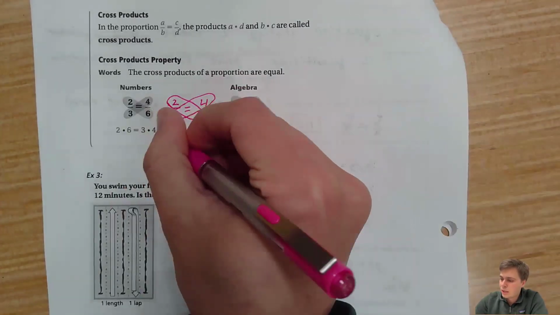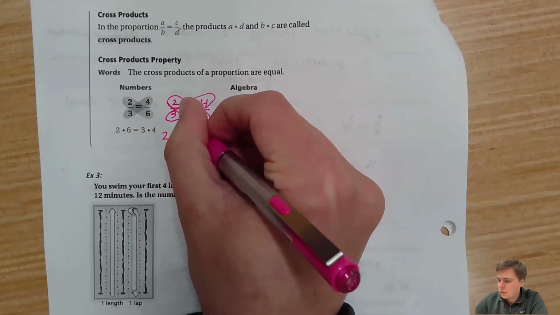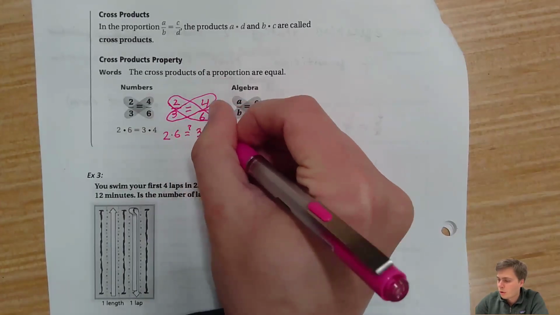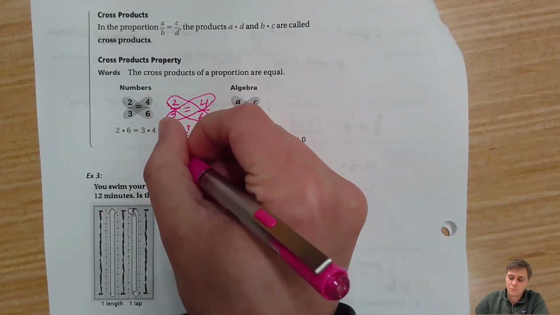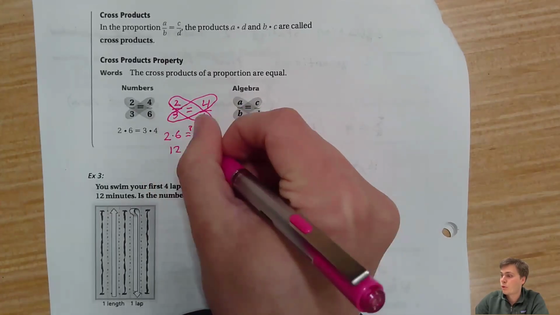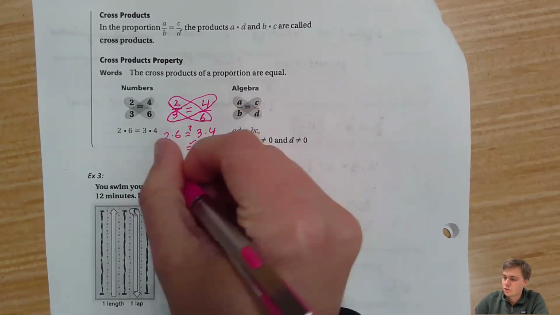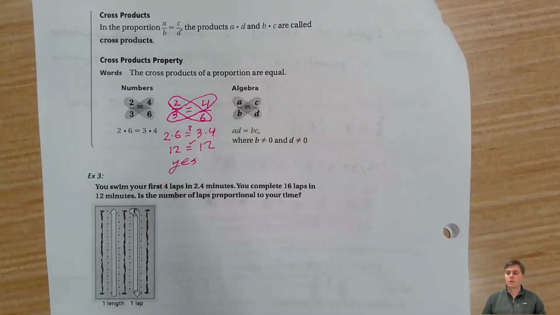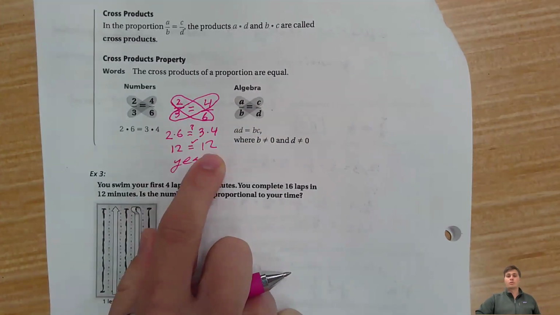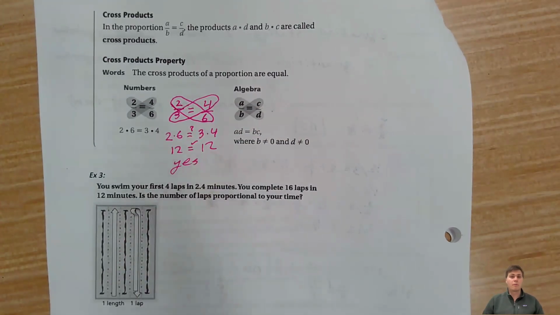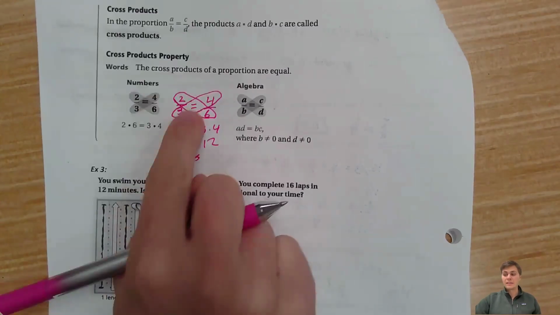So 2 times 6, does that equal 3 times 4? 2 times 6 is 12. 3 times 4 is 12. This is true, so yes, it is proportional. If both sides here are equal, we know that we have a proportion. If that was not the case, it is not a proportion.